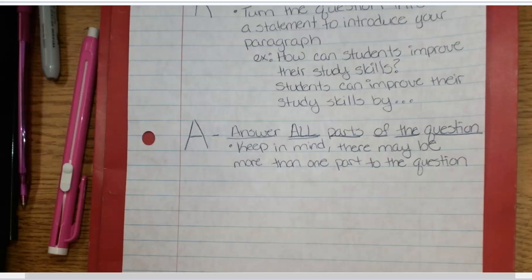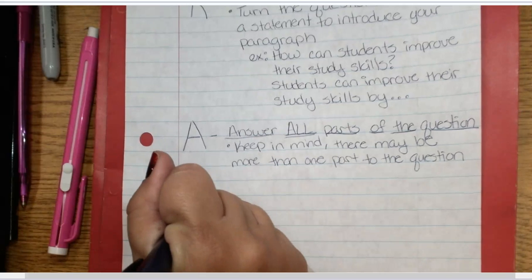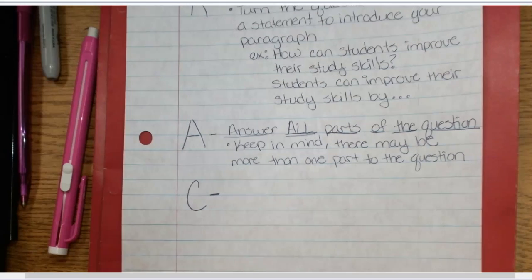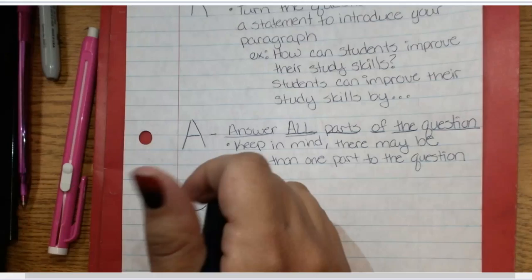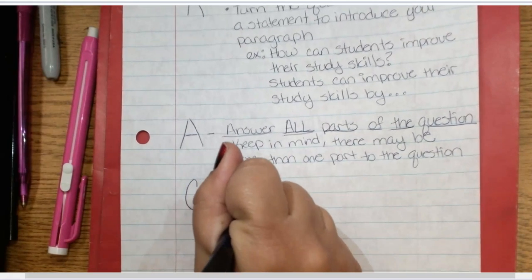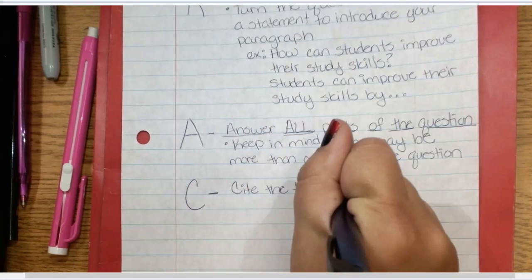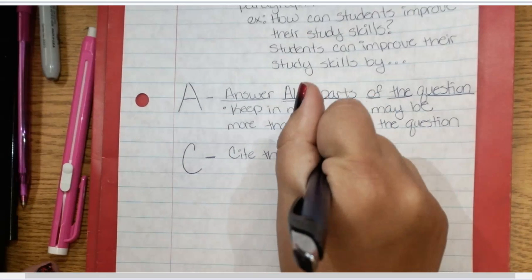Okay. Next up, we have the C. Friends, you have to cite the text to support your answer. What is your text evidence? Okay. Cite the text to support your answer.